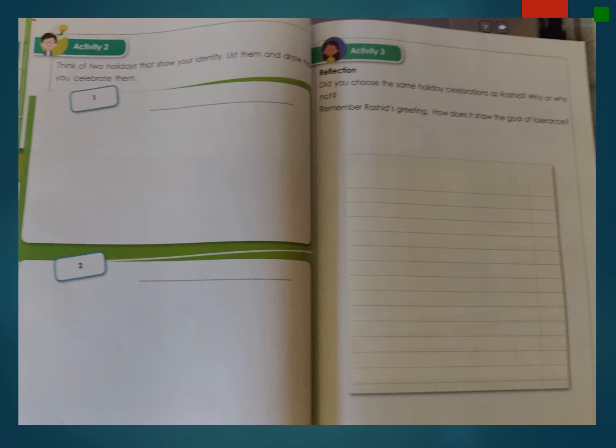So think of such two holidays, list them, write them, and draw how you celebrate them. One can be, some people celebrate Diwali, some people celebrate Xmas or Christmas, and then what else? Onam. So each culture, each religion, or different countries, they celebrate different kinds of celebrations, and you will be drawing 2 holidays that show your identity. Okay.